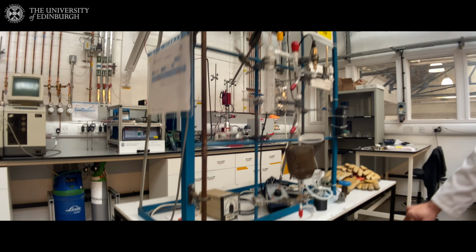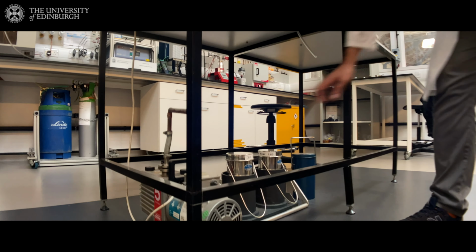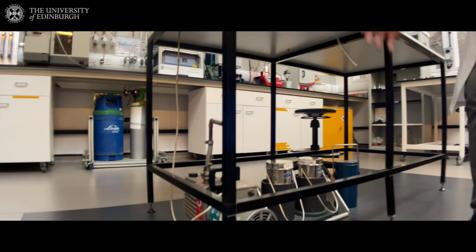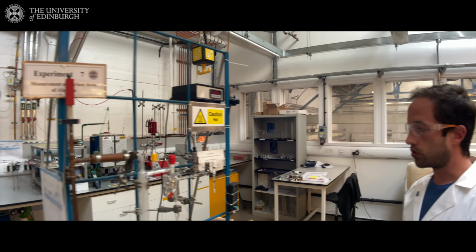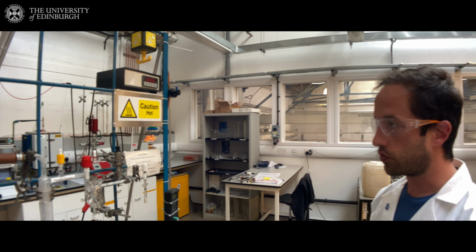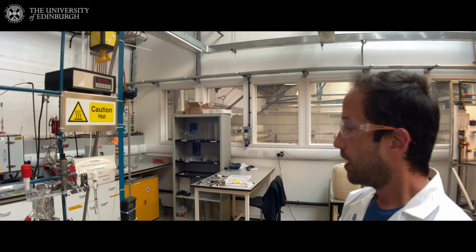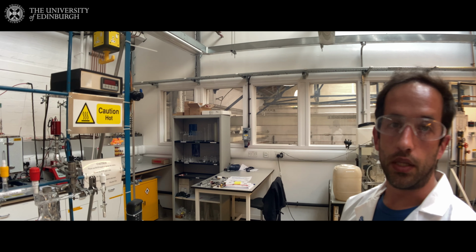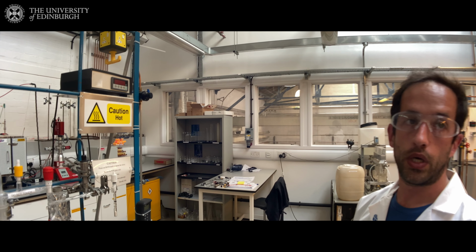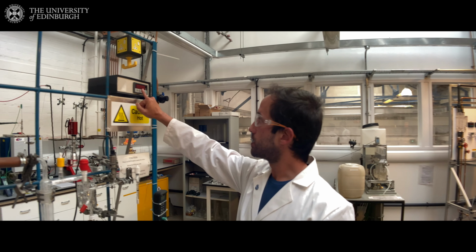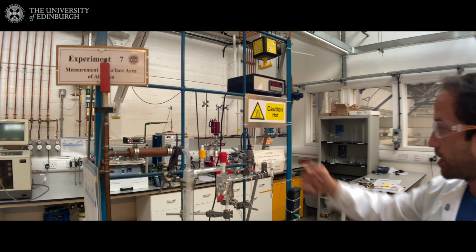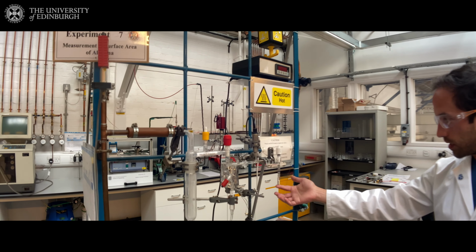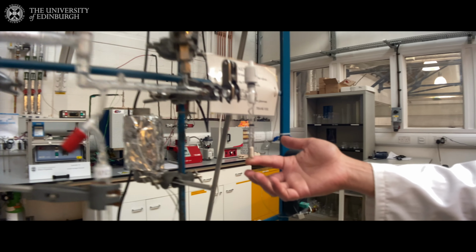We are gonna use actually liquid nitrogen that we are keeping in this flask here to keep the right conditions for the experiment, based on the different pressures that we are obtaining with this digital meter here and this pressure sensor here. Here is the catalyst, by the way, you can have a look at it.